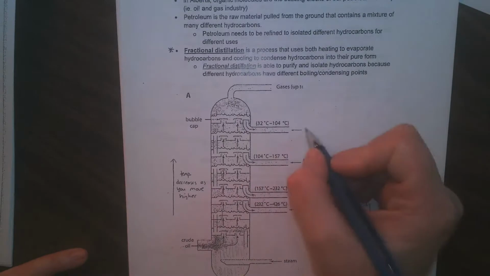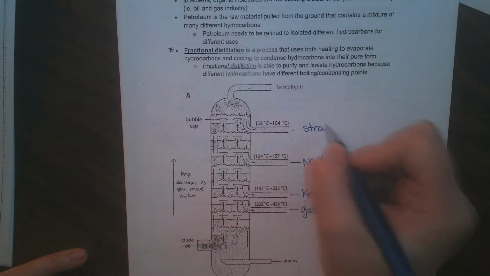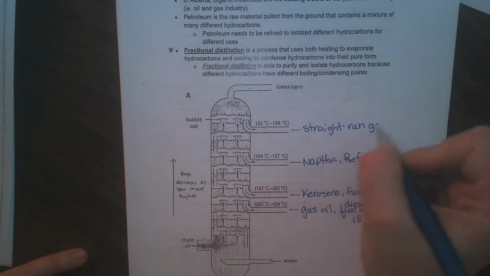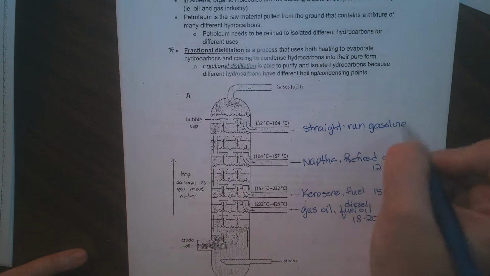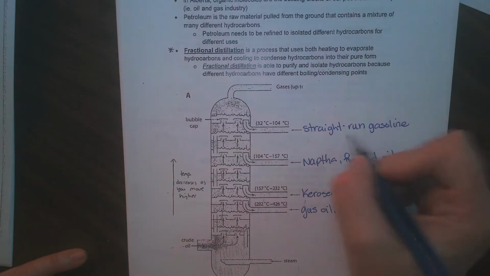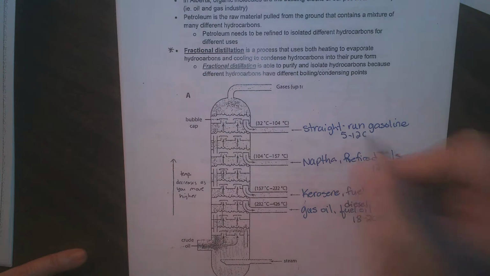Right out here we have what we call straight run gasoline. This is our vehicle fuel oil here, and these are actually only 5 to 12 carbons long.